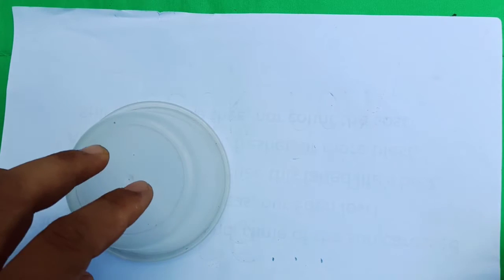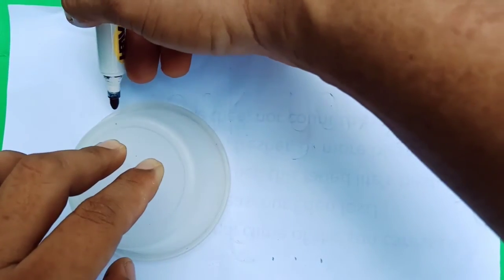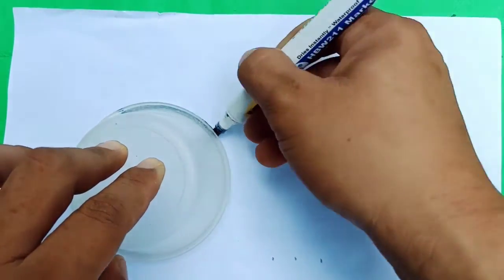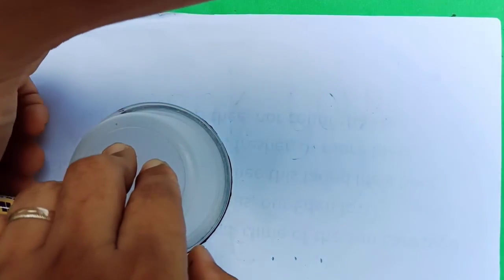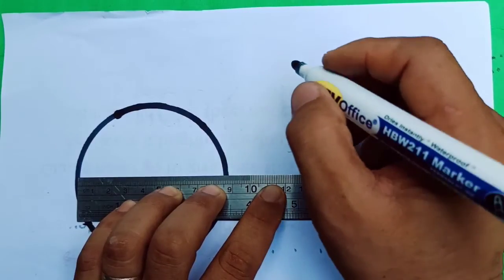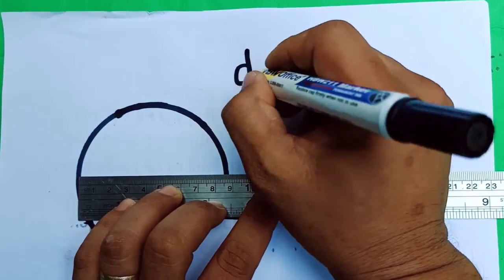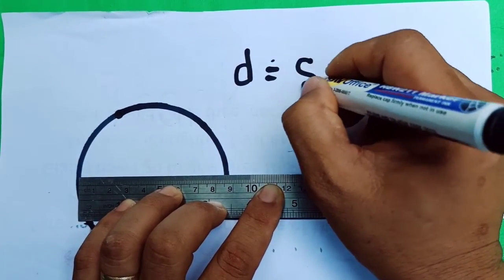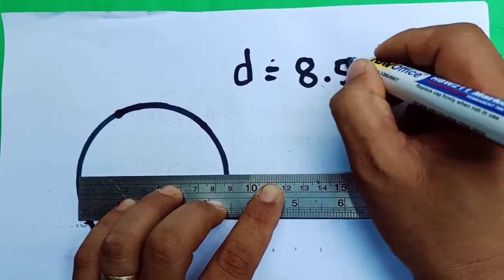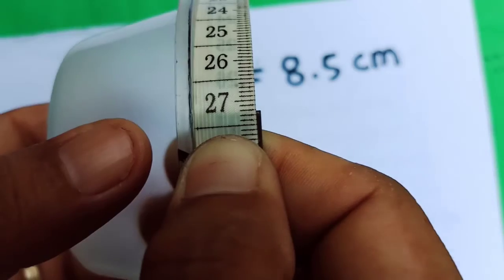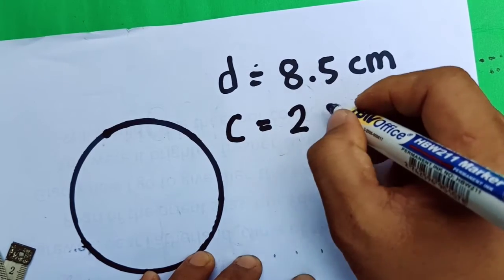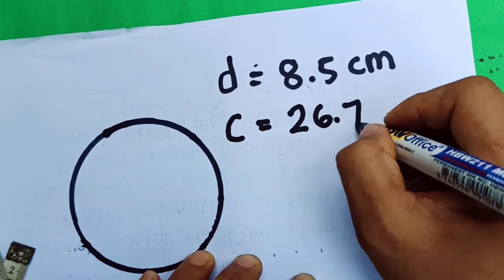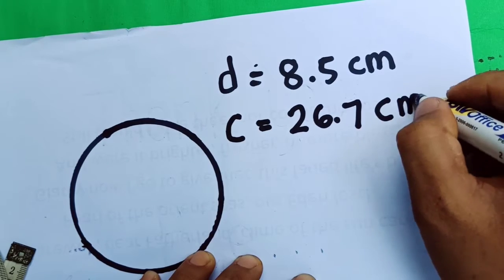I will show you another example. We draw a circle using this small topper. We measure its diameter, 8.5 cm. We measure its circumference, equals 26.7 cm.